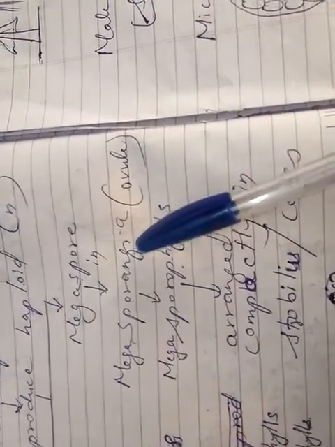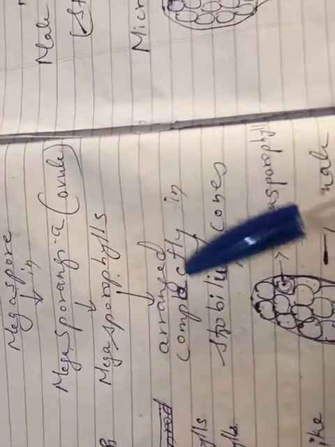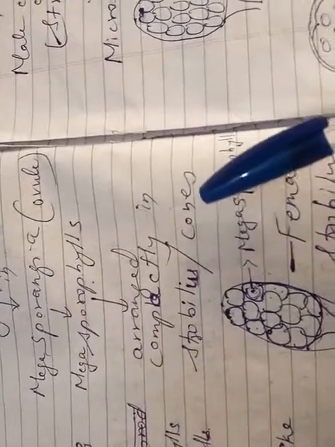In the female, the megaspores are present inside the megasporangia. The megasporangia are present in the megasporophylls, which are arranged compactly in a strobilus or cone.